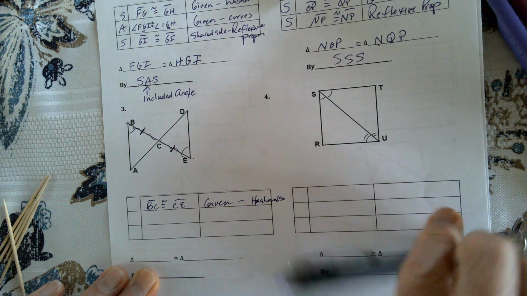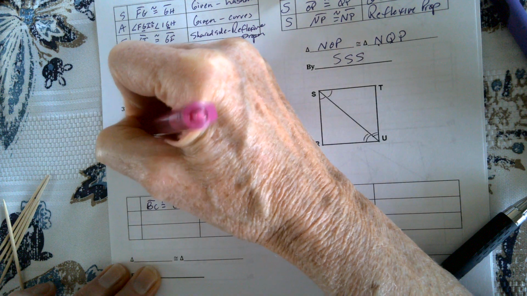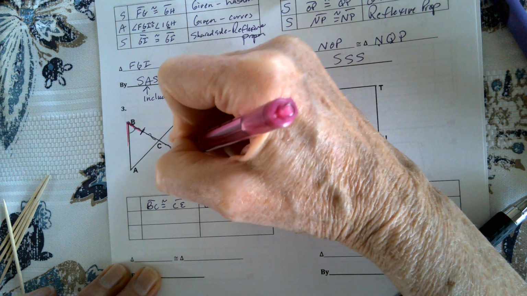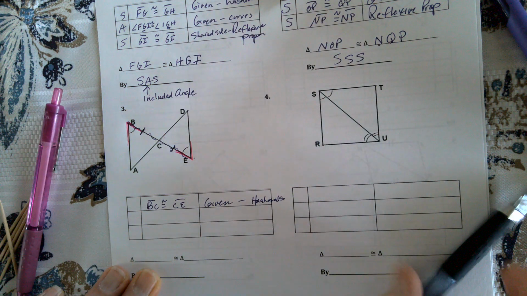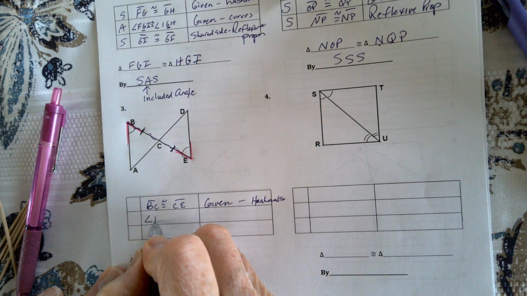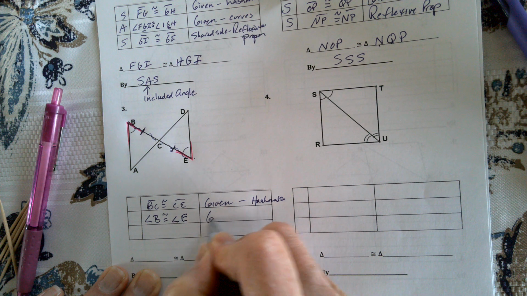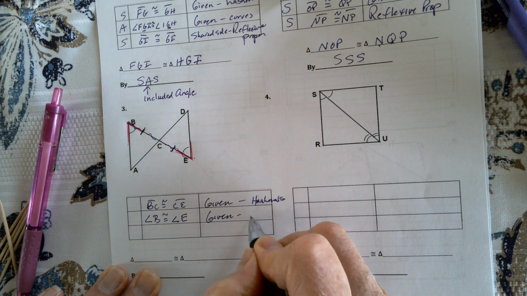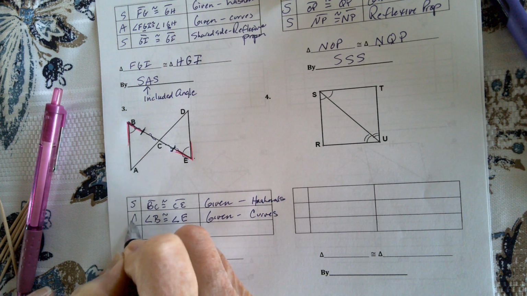Now, when I name angle B, there is only one angle here. Angle E, there's only one angle. Because there's only one angle, I can be more efficient and just say angle B is congruent to angle E. That one is also given in the diagram because it has curves. So it gives me a pair of sides, pair of angles.